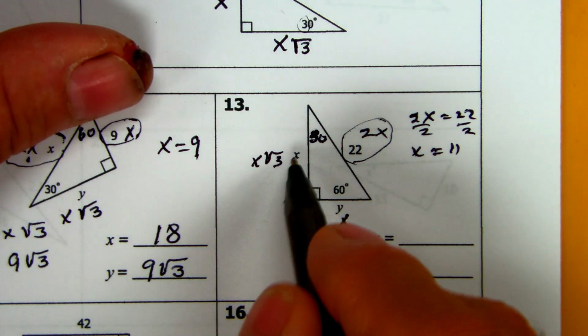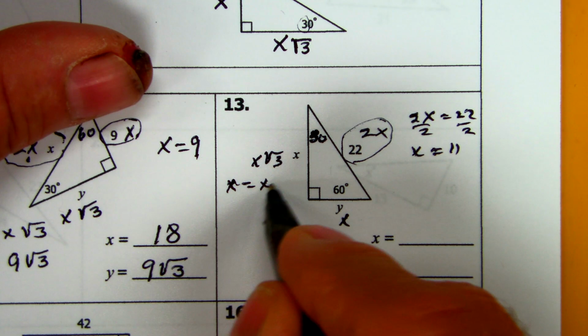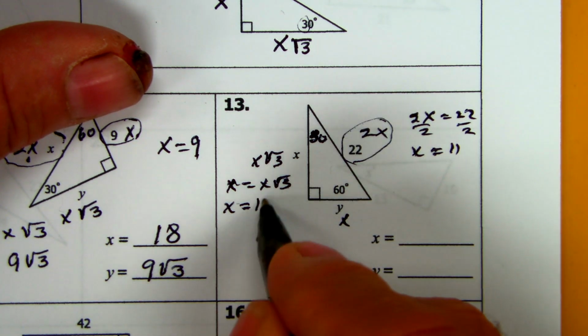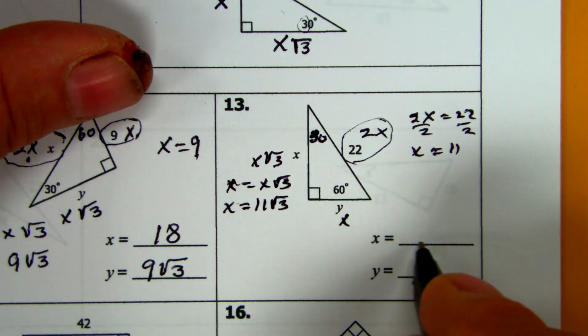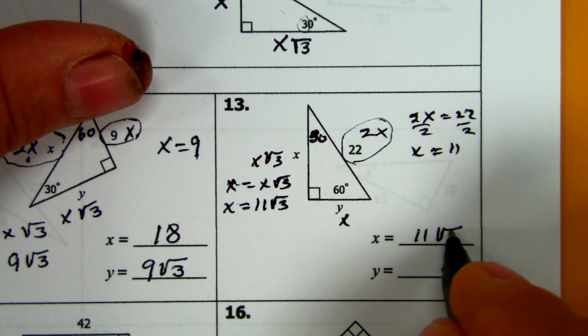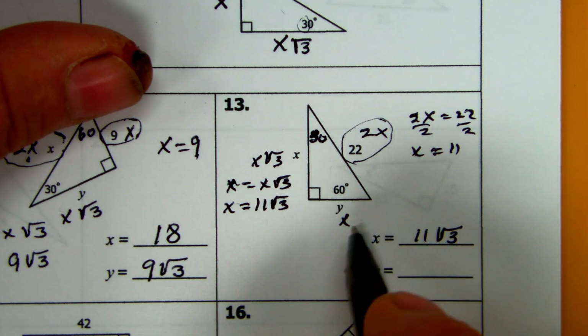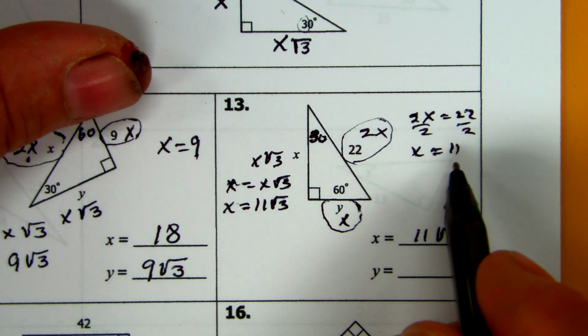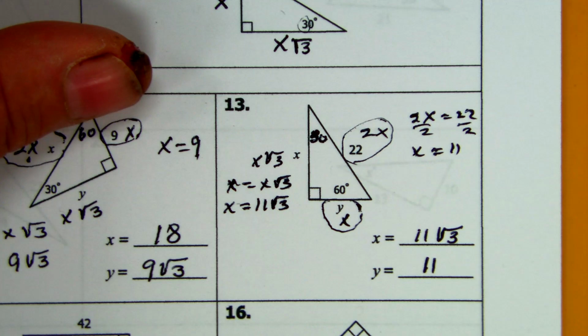So over here, this x is equal to x square root of 3. So x is equal to 11 square root of 3. So that's our x, 11 square root of 3. Now here, y is equal to the template x. So y is equal to 11.